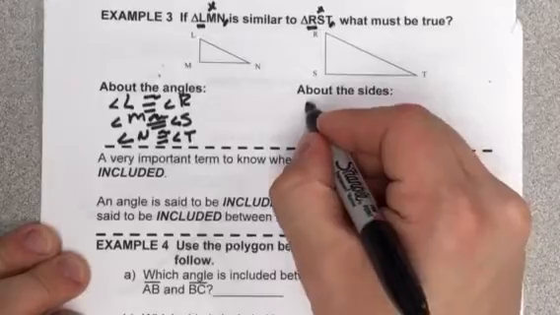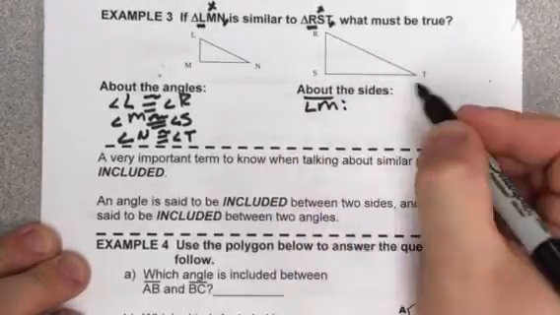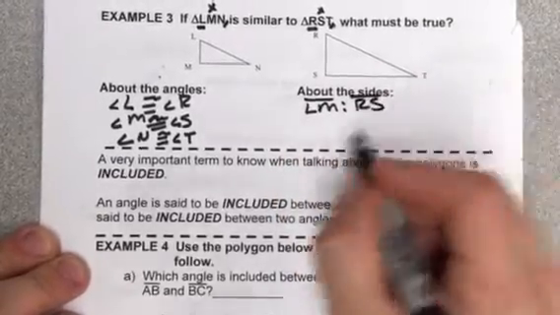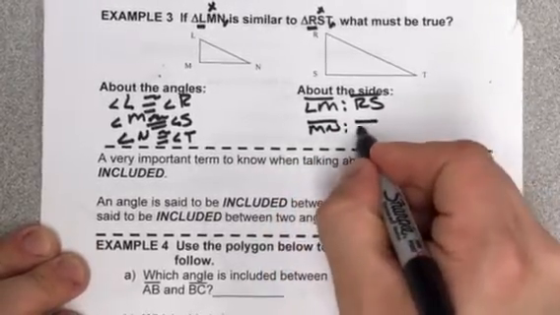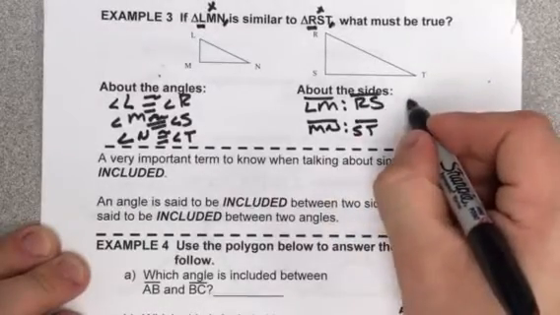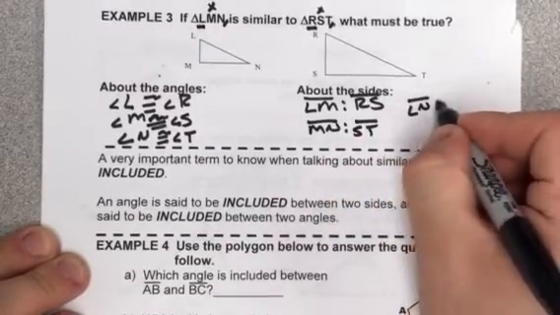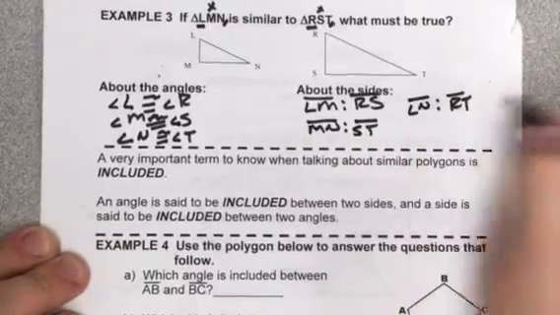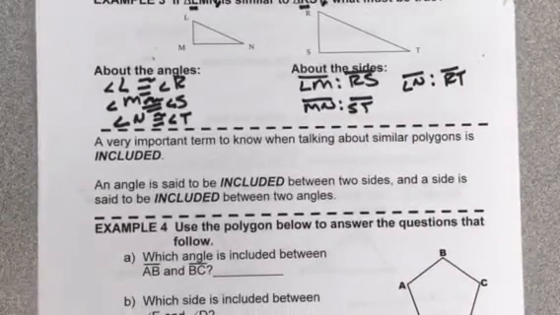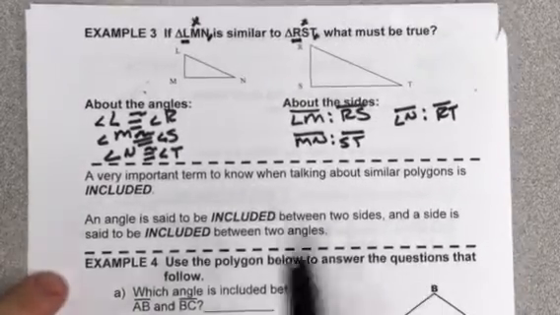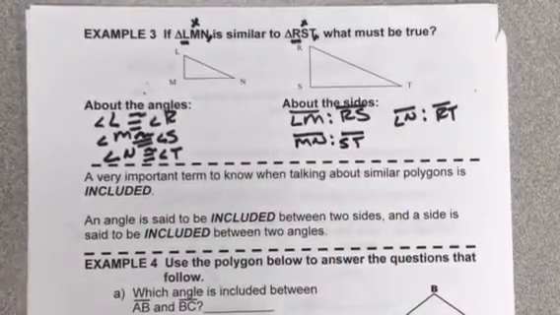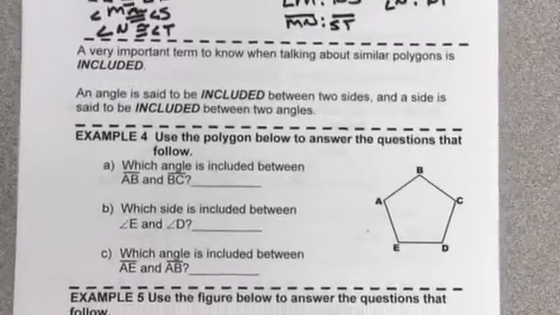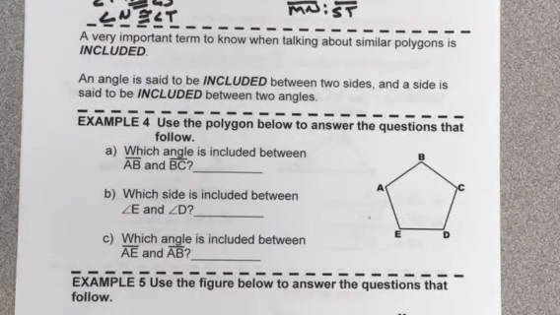So again, talking about sides, segment LM is proportional to segment RS, segment MN is proportional to segment ST, and segment LN is proportional to segment RT. You should be finding those sides proportional and those angles congruent. Again, the easiest way to do that is to use your similarity statement, just like we did when we were talking about congruent statements.